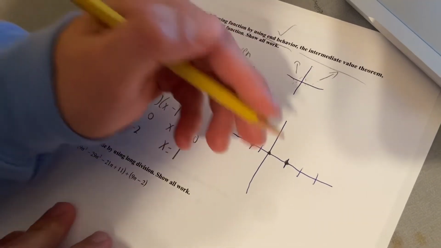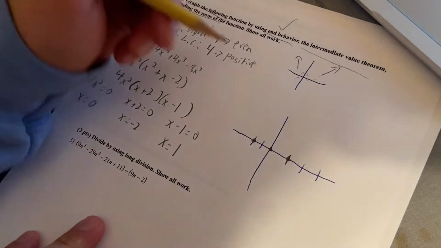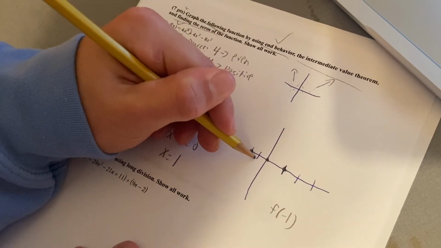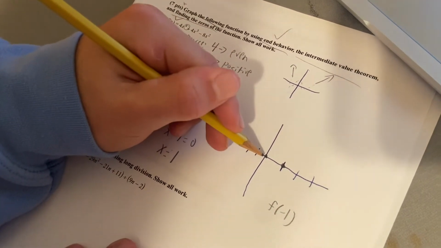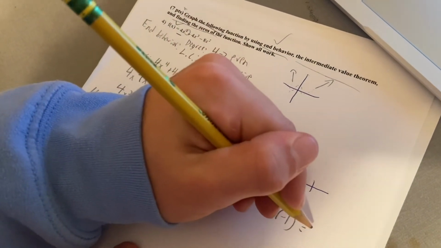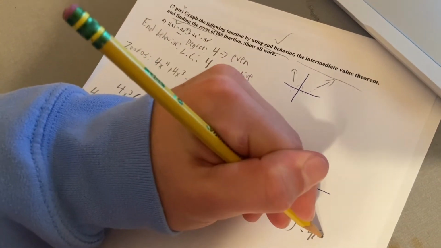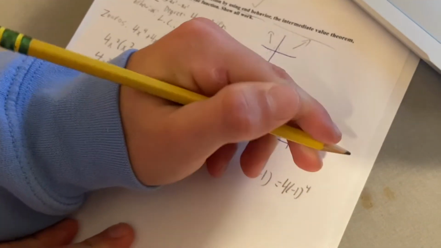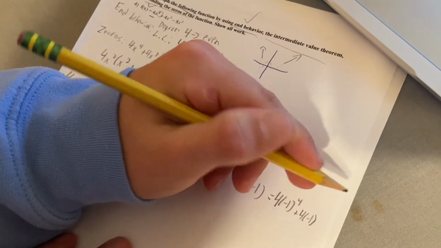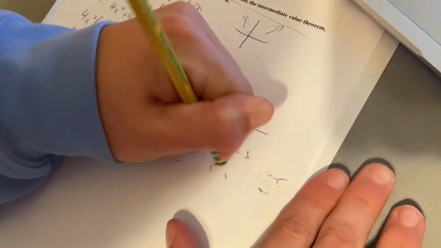So then from here we'll go down here. We'll start with negative 1, because that's between x equals 0 and x equals negative 2. So we'll write it out. Let's get some more room. We'll go down here a little bit.